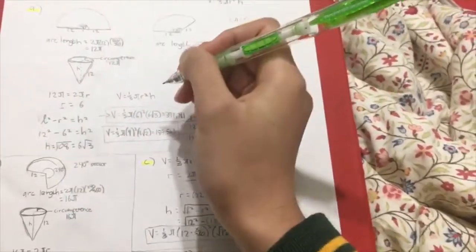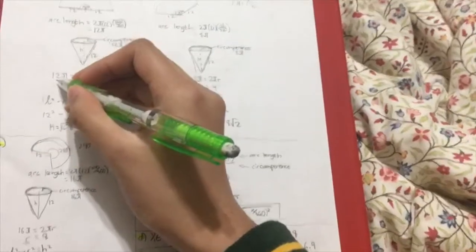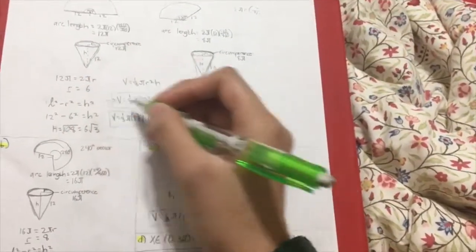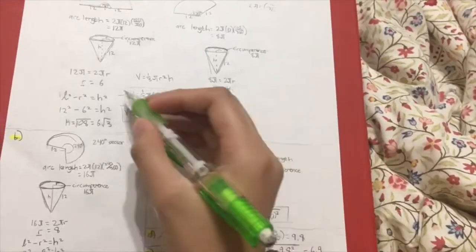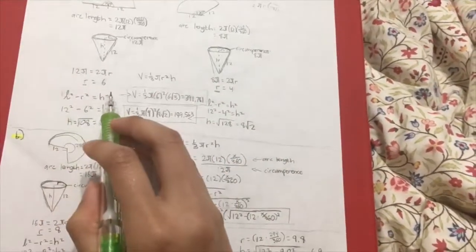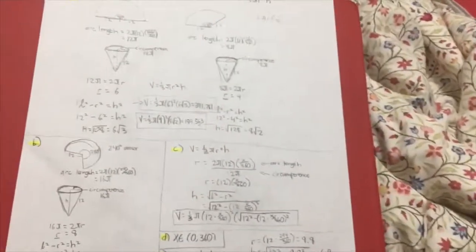We know that circumference equals 2 pi r. We can plug the circumference value in for C. So 12 pi equals 2 pi r and 8 pi equals 2 pi r. Solving that out, we get r equals 6 and r equals 4. And then the last thing we need is the height.